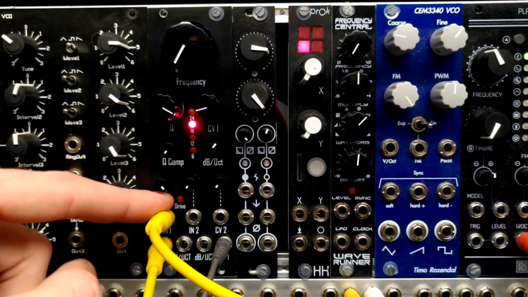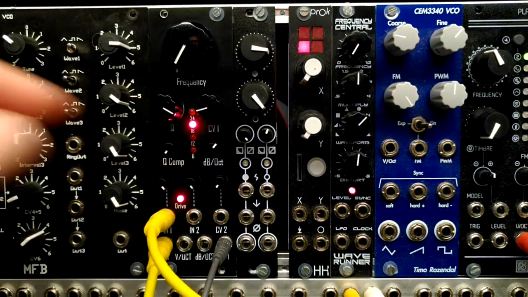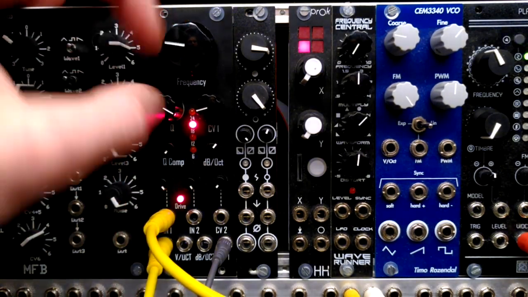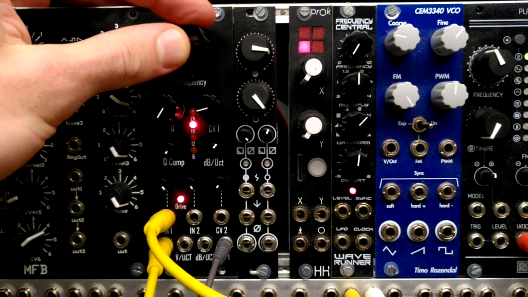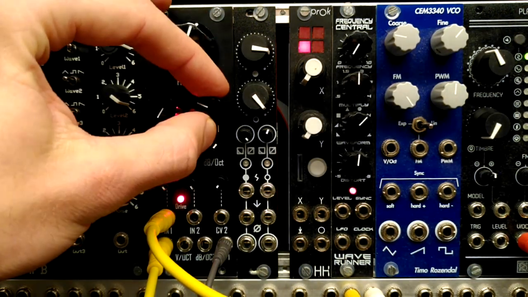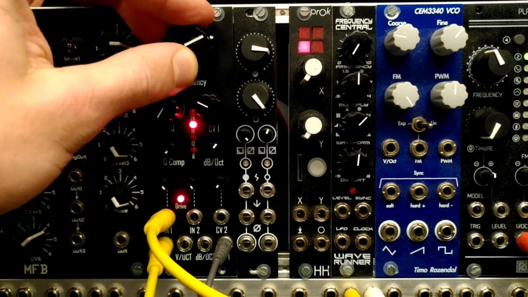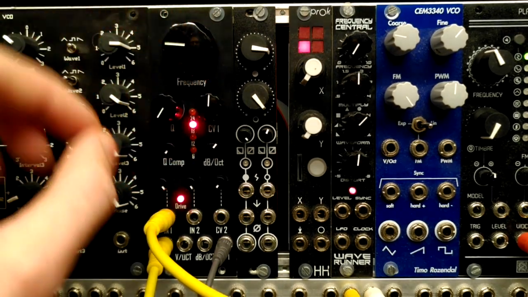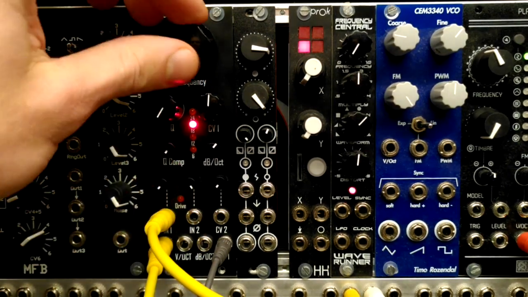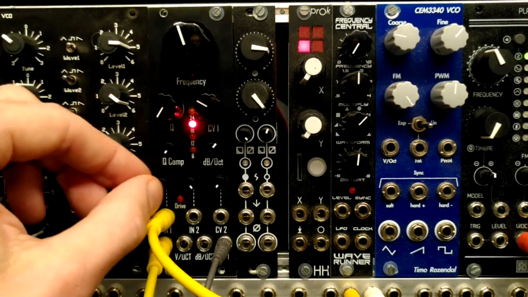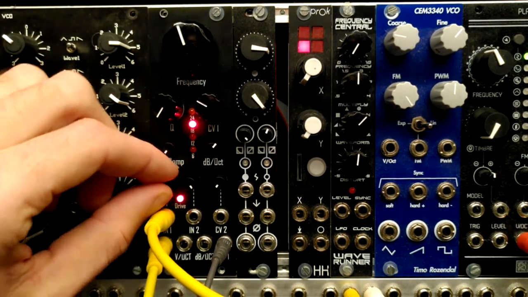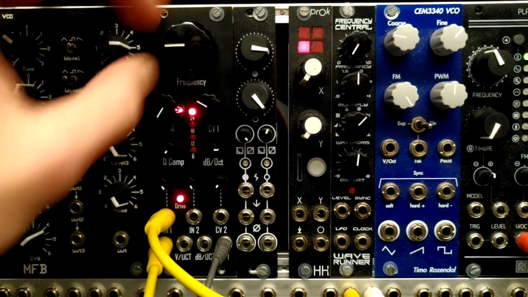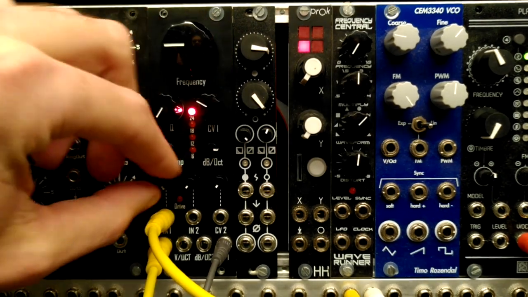So this signal is not able to overdrive the filter, but if you use the second input, you can heavily overdrive it. Let's have a listen. Original setting.